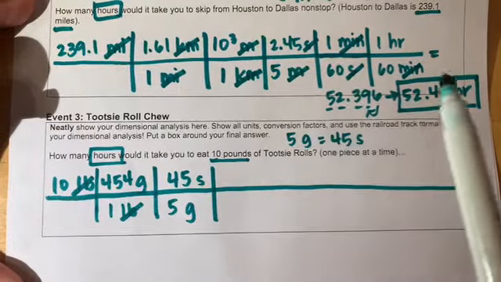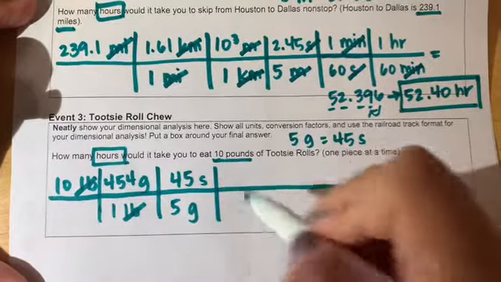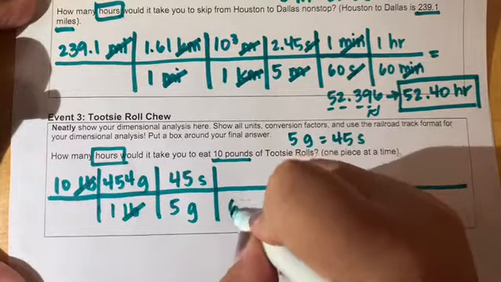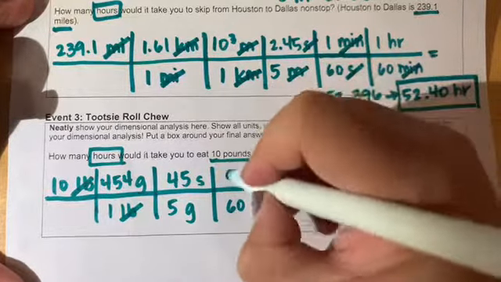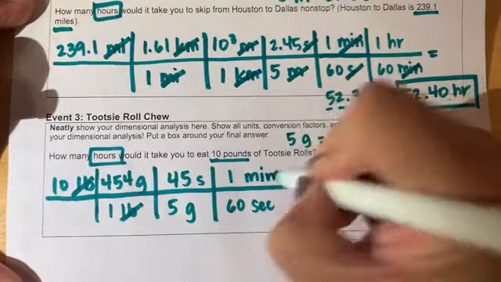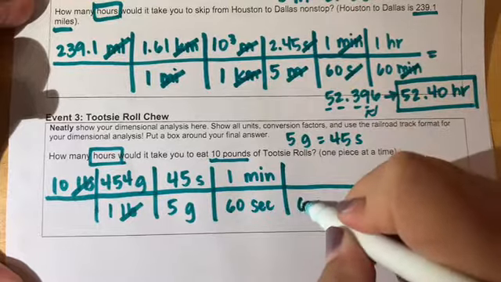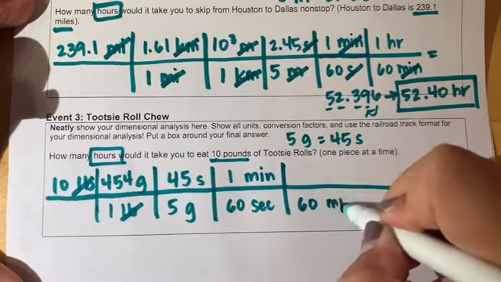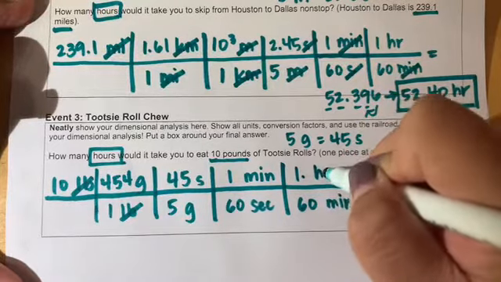Okay, so it's going to be kind of like this over here. Okay, so to cancel out seconds, I know that there are 60 seconds in 1 minute. Okay, and then I know that there are 60 minutes in 1 hour.